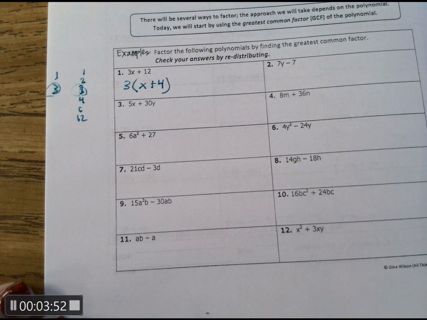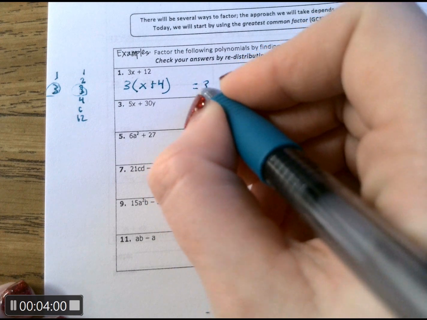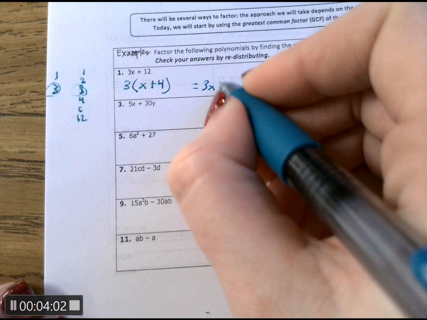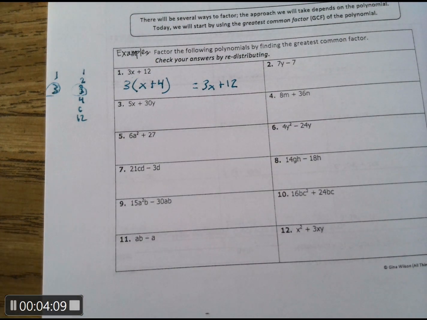Okay? So that way, when you distribute the 3, you will get 3x plus 12, because this would become 3x and then plus 12. Okay, so that's what we're doing. We're just creating that original parentheses.